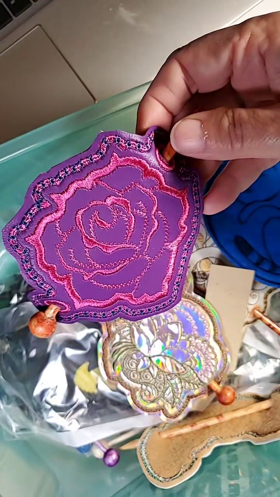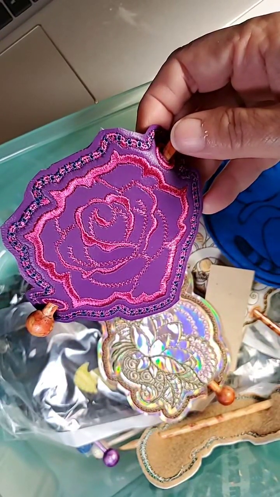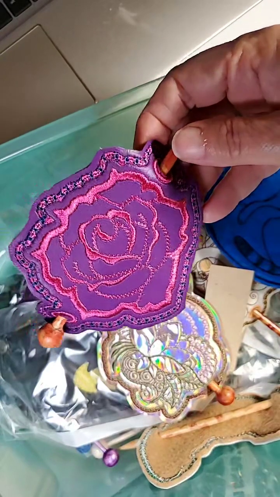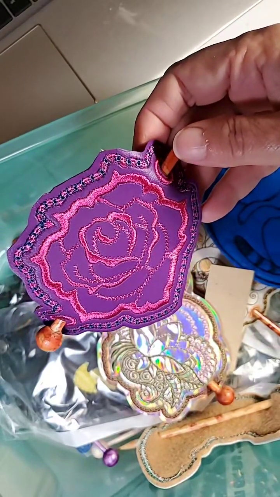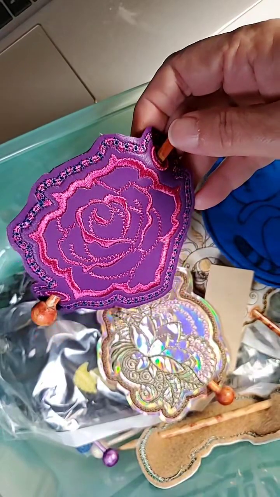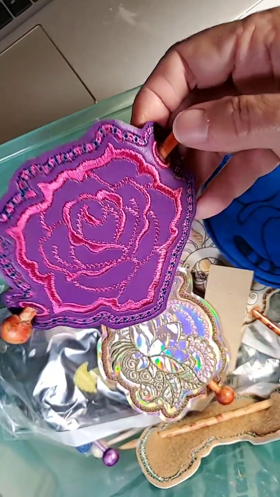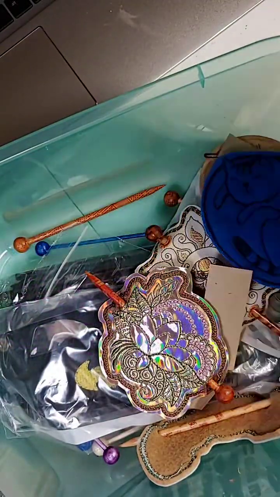So I'm going to review my inventory, make sure that I have this listed, and I do not. So this one will go in the photograph pile.